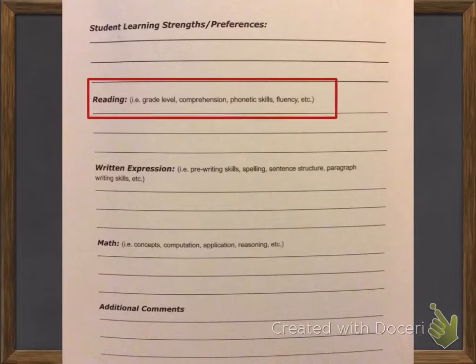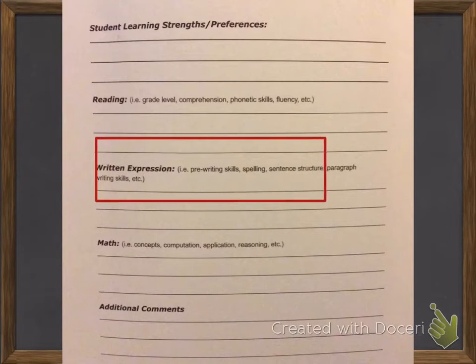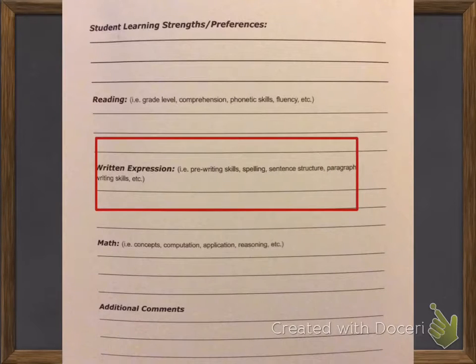This is where we would like to know the current reading level of the student. We also want to know, can they answer questions at their level, comprehension questions? Can they decode words that they don't know? For the written expression, we want to know if they can write a simple sentence, or can they write a paragraph, or are they able to capitalize words when needed?